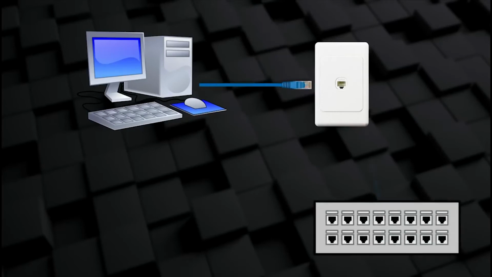You might have a switch at home. Most homes don't have wall sockets, so devices are connected directly to the switch. We'll learn more about how switches work later.